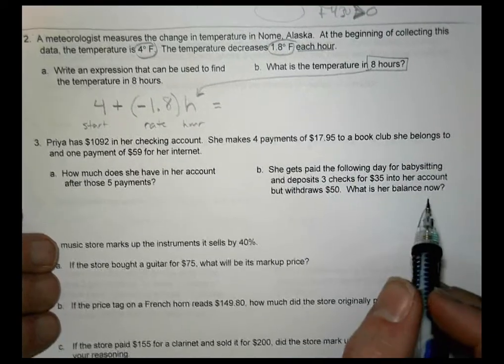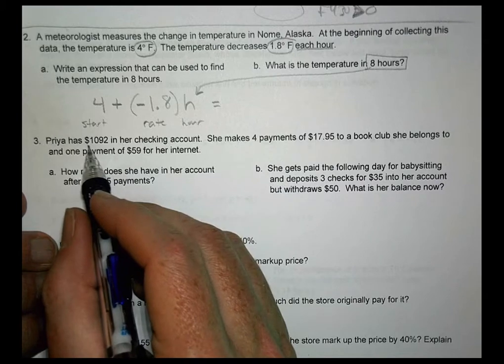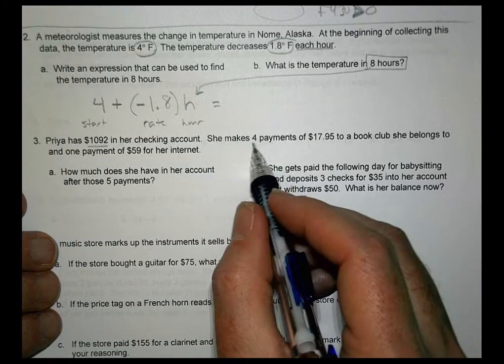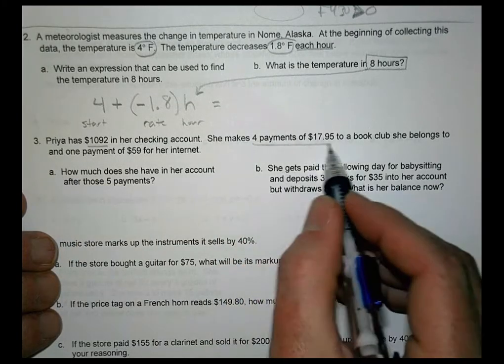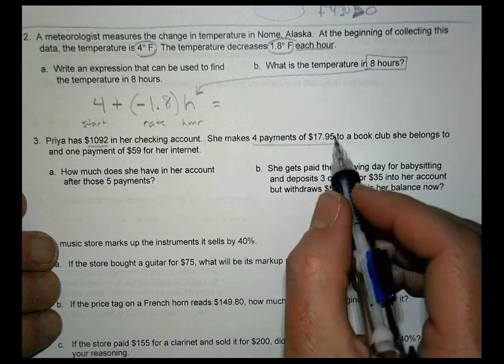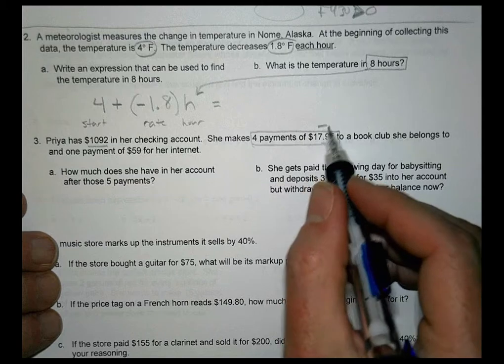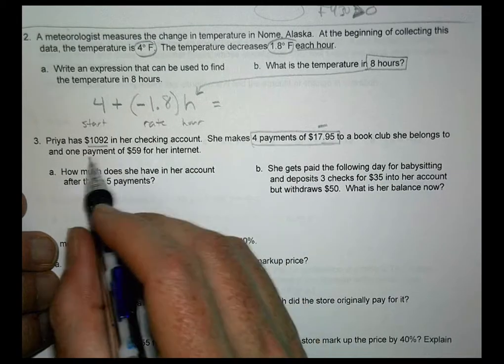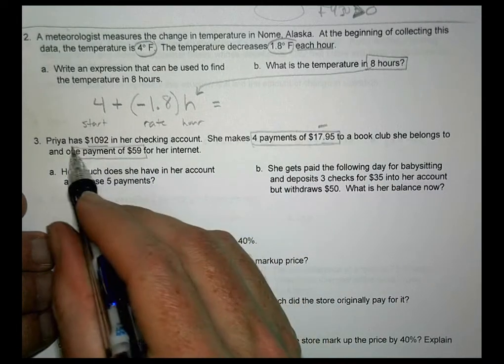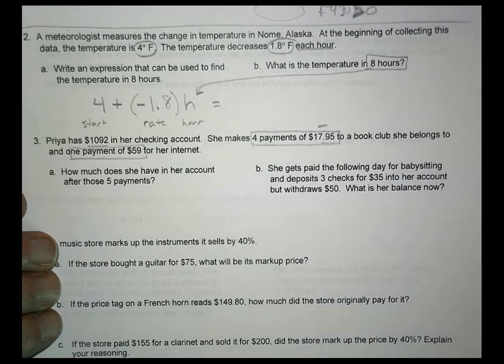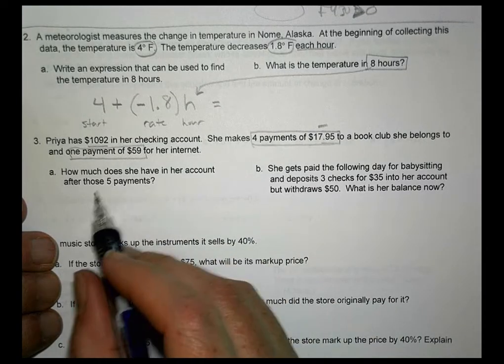Number 3. Priya has $1,092 in her checking account. She makes 4 payments of $17.95 to a book club she belongs to. Okay, so payment's going to be a negative amount because you're taking money out of your account. And then she makes 1 payment of $59 on her internet. How much does she have in her account after those 5 payments?